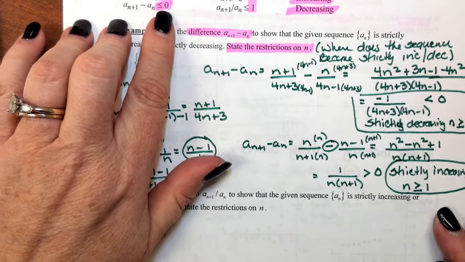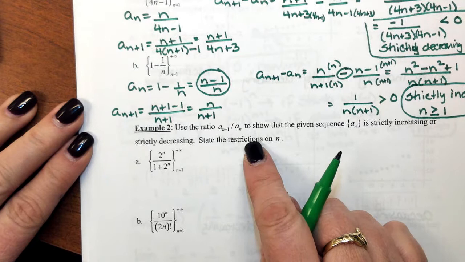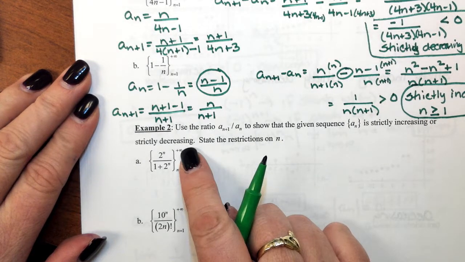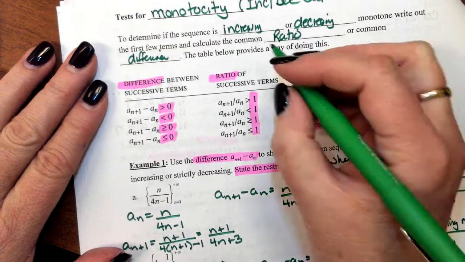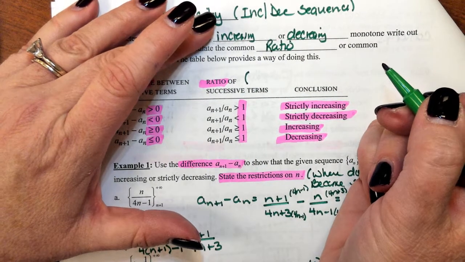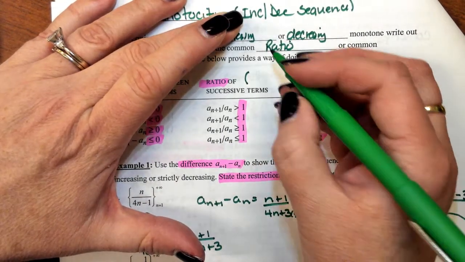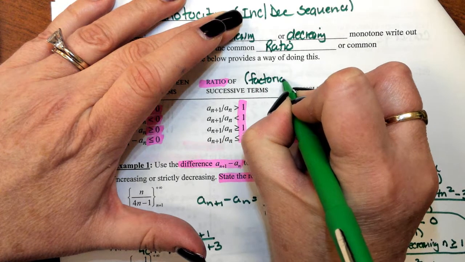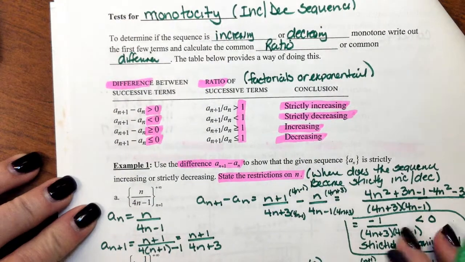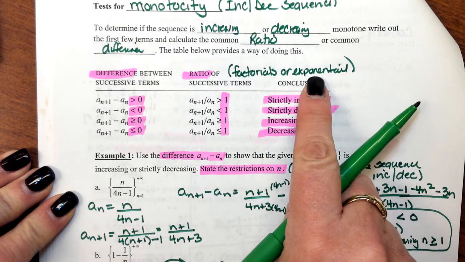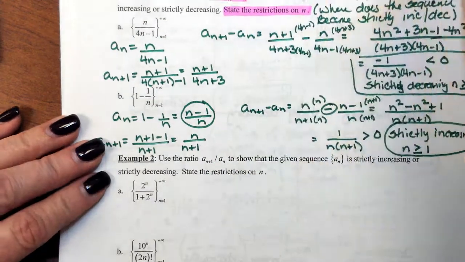So now remember, with the difference, you're doing a comparison to 0. When you do the ratio test, you're doing a comparison to 1. So we're going to use the ratio to show whether the given sequence is strictly increasing or strictly decreasing. And again, you're going to state the restrictions on n. Now, just another thing about the ratio. I'm giving you examples of when to use it, but if I just ask you to show it's strictly increasing or strictly decreasing, the ratio is helpful when you have factorials or exponential functions in the sequence formula. So given a choice, if you have factorials or the variables in the exponent, it's probably a good idea to try the ratio test first.